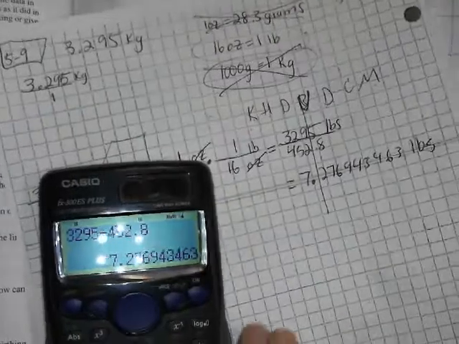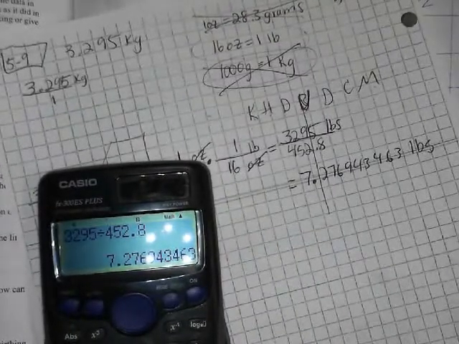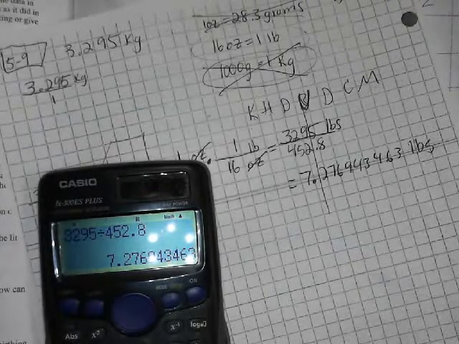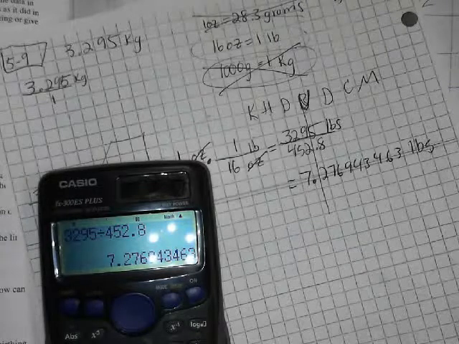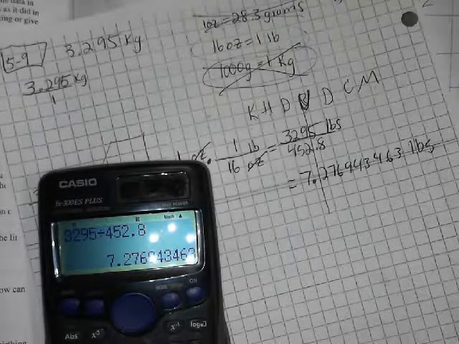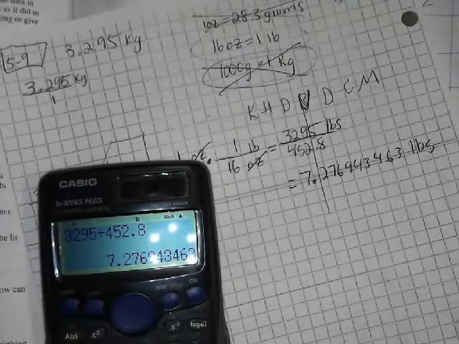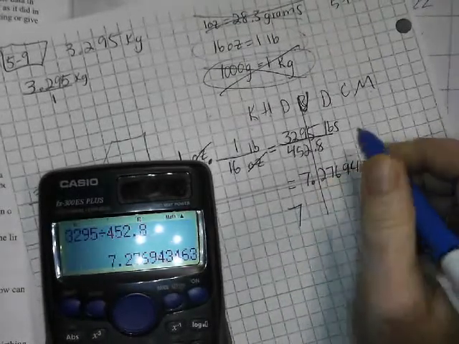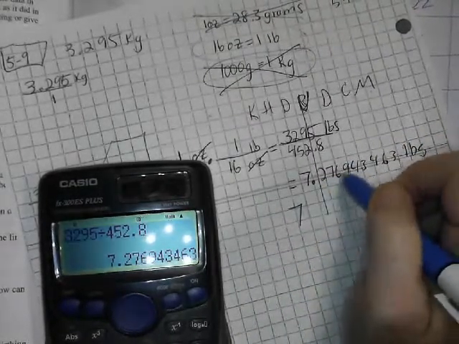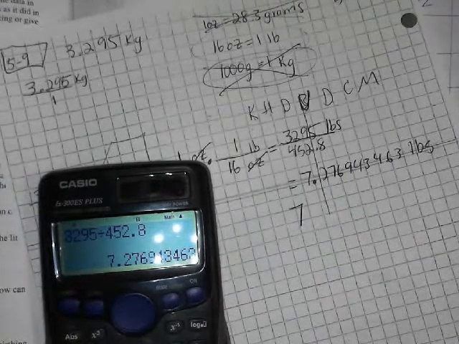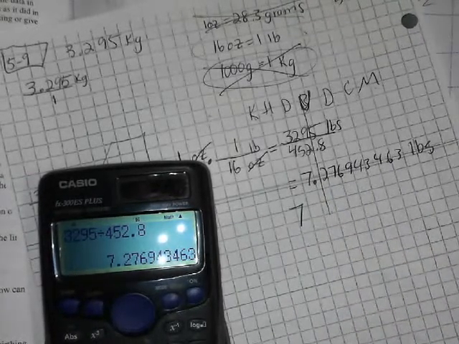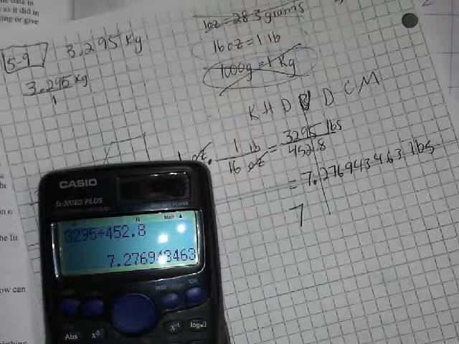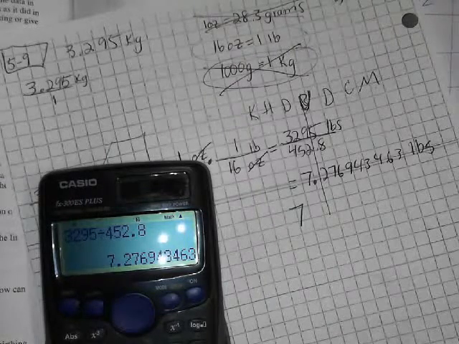Okay, so, but when we tell a happy parent what their brand new baby weighs, we don't say, congratulations, it's a boy, it's 7.2769 pounds. We don't say that. We say it's 7 pounds blank ounces. 7 pounds 2 ounces, or 7 pounds. So we know it's 7 pounds, but I don't really know how many ounces .2769 blah blah blah is. So how can we fix that part up? Like how many ounces is that?